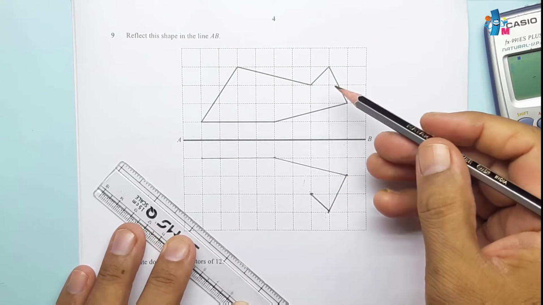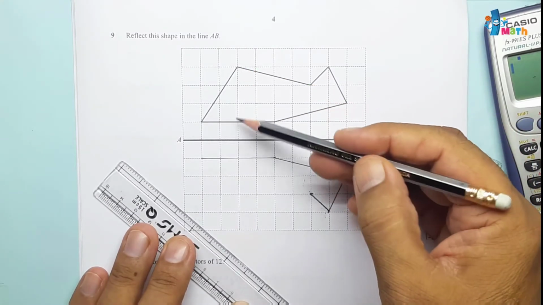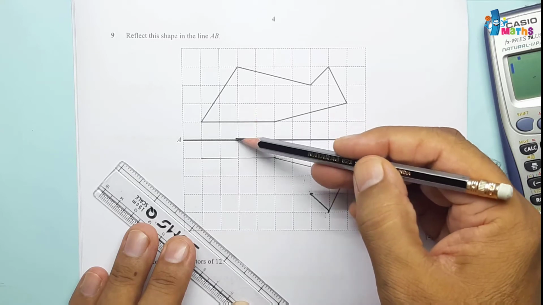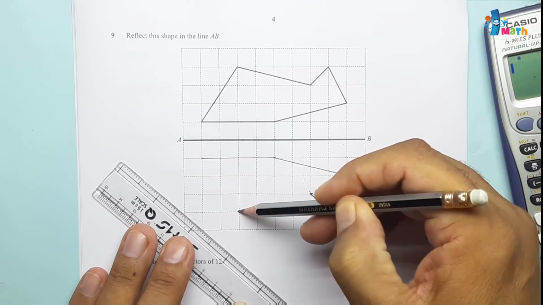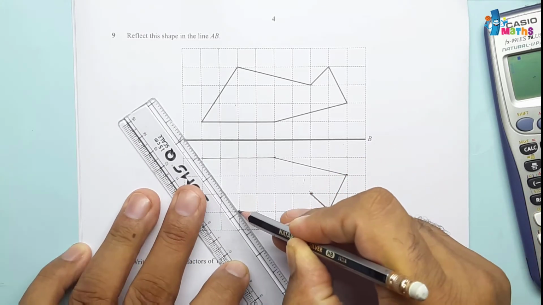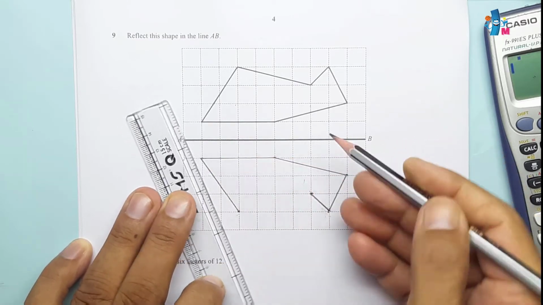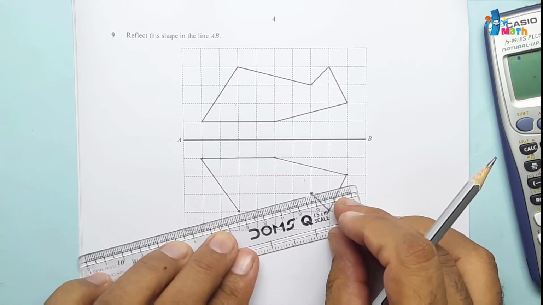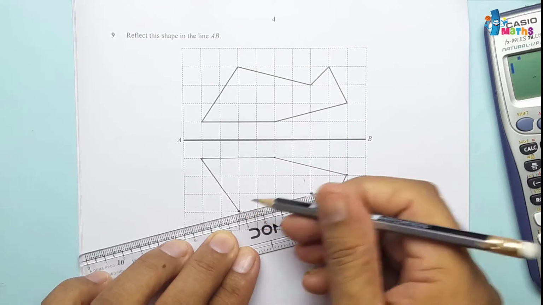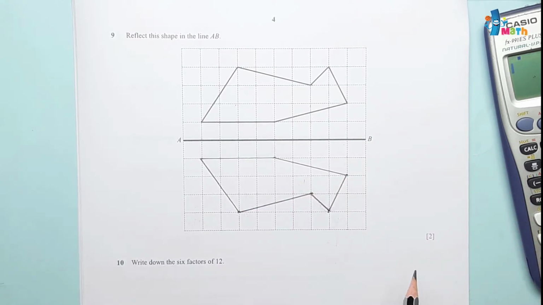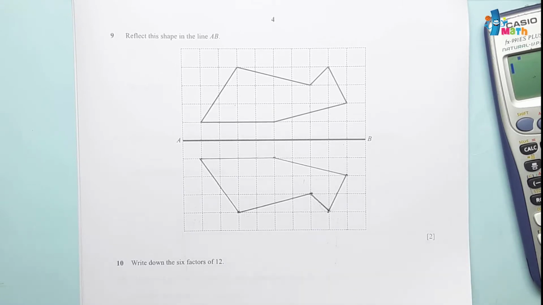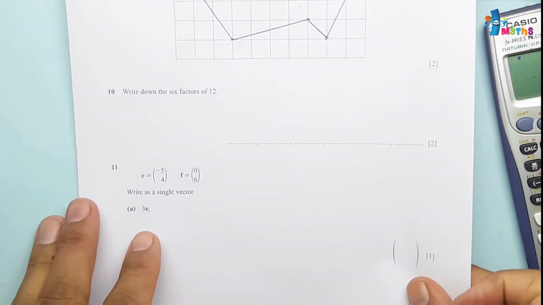The next one is this one. It's 1 2 3 and 4 units from this line. 1 2 3 and 4 units. So this will be the point, and we have to join this point with this one as well as with this one. So our drawing is complete. This is reflection of this diagram. This is 2 marks, very easy question, question number 9, which we have done. Next is question number 10.